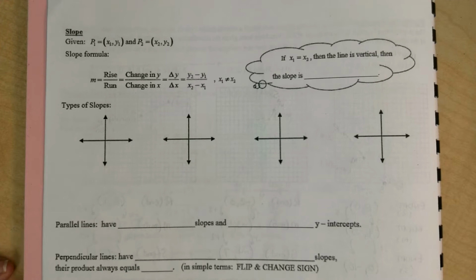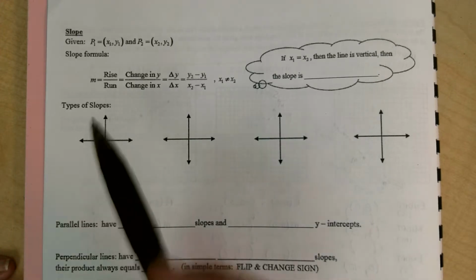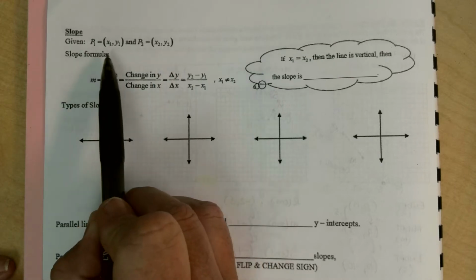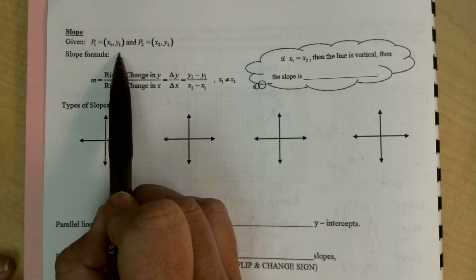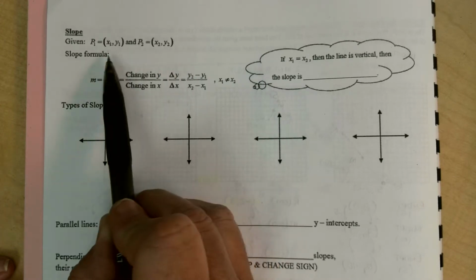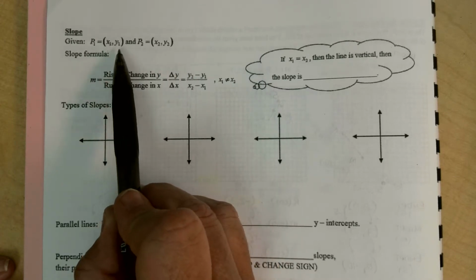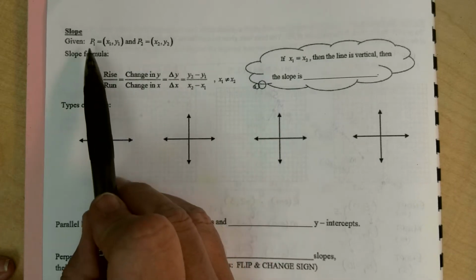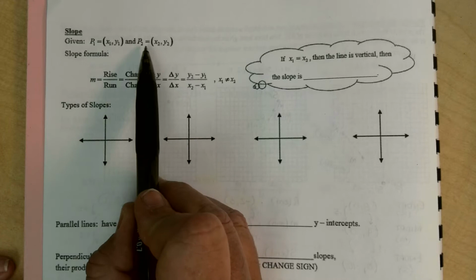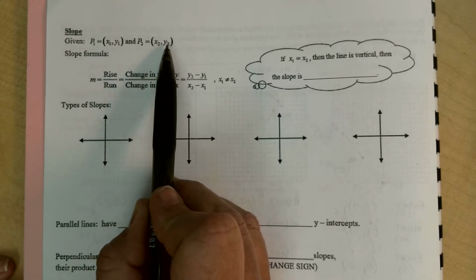So when you were doing slope, similar to how we did distance and midpoint formula, it revolves around having 2 points, knowing that x is the first coordinate, y is the second coordinate. And then my subscripts indicate the first point and the second point. So since P1 stands for the first point, there's my x1, y1. P2 is my second point, there's my x2, y2.